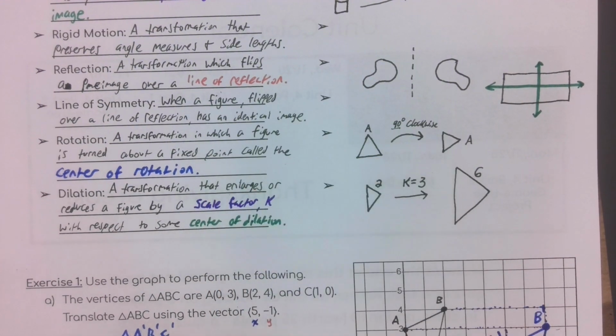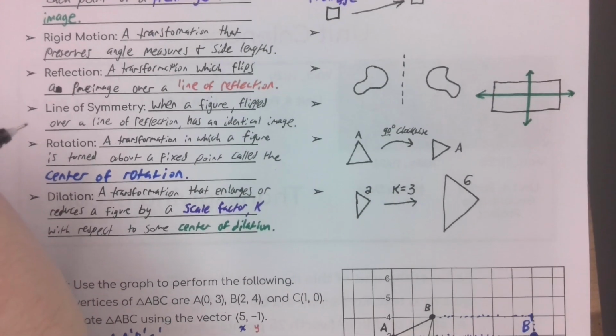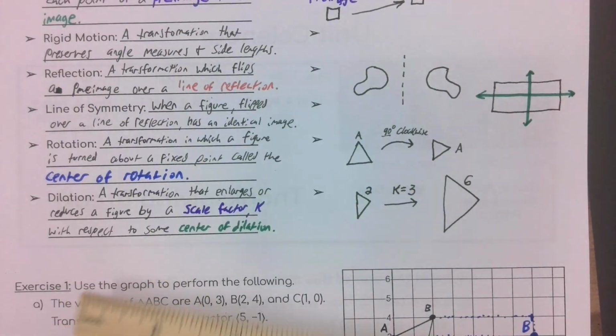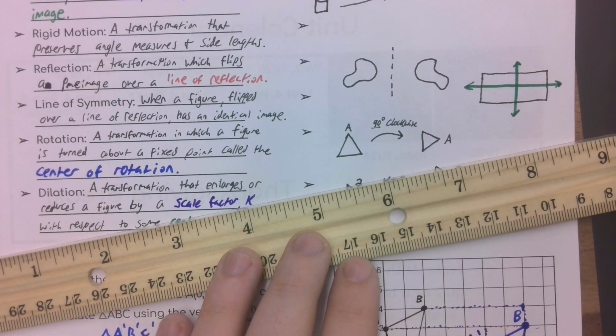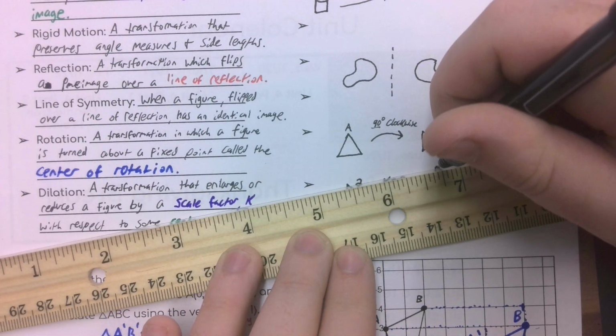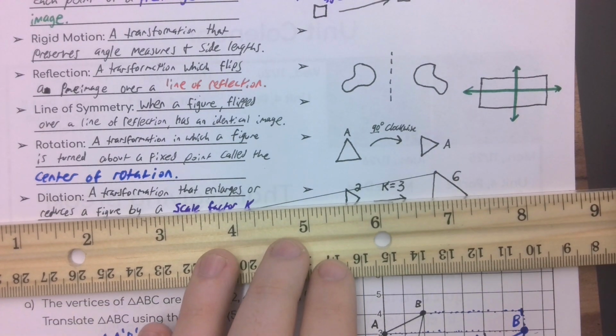Now, much like we had a center of rotation, what you're also going to have is a center of dilation. This is some point that tells us, hey, here's where you're starting, here's where you're ending up. To find the center of dilation, what you have to do is trace a line that goes from every side and see where all of them meet up.